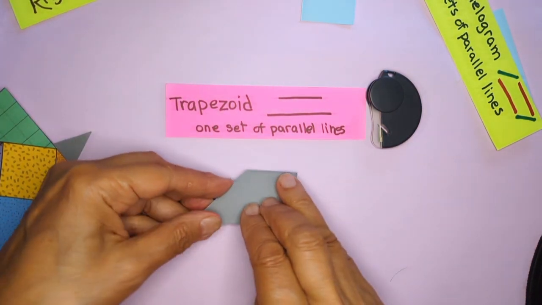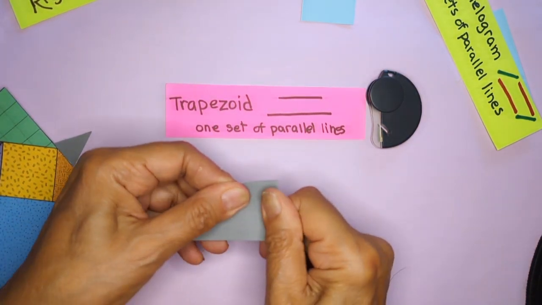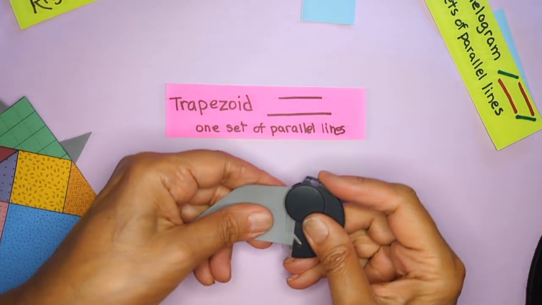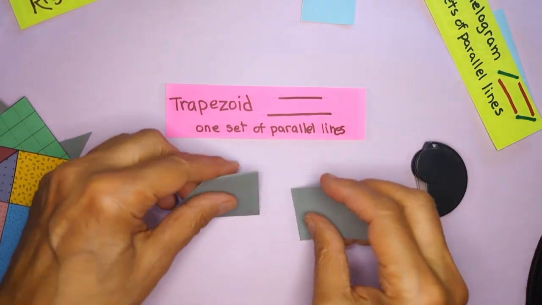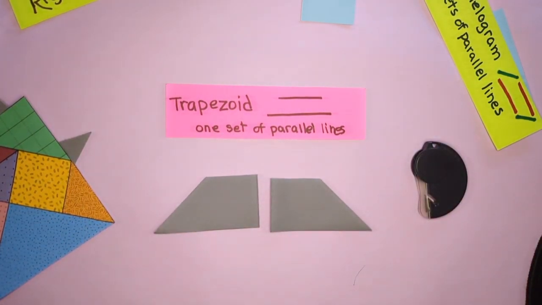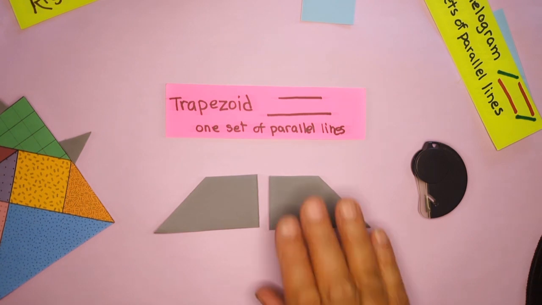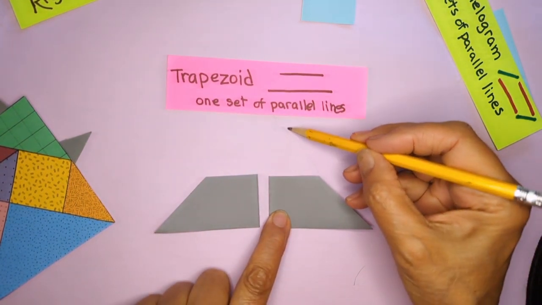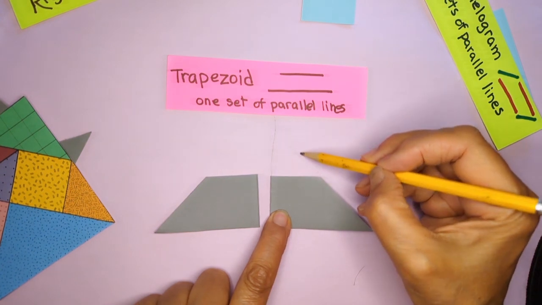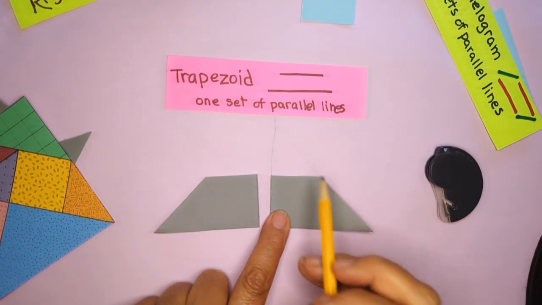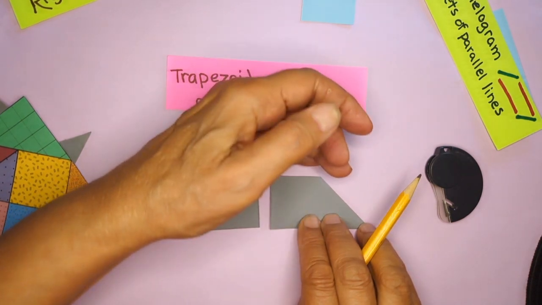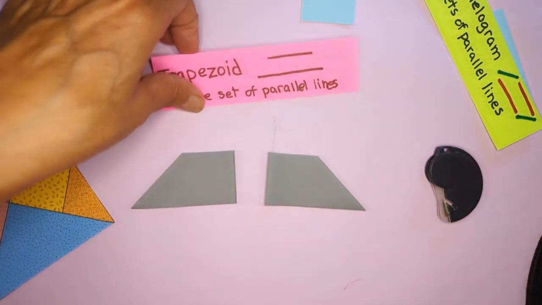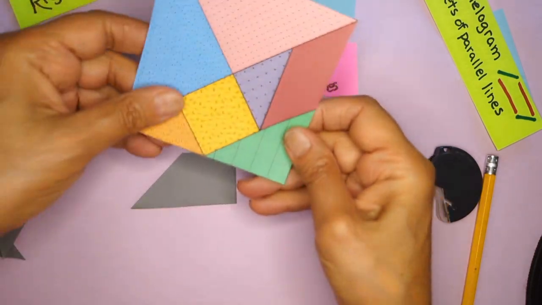Okay, so I'm going to fold this in half, cut it. And actually, what I have here are 2 more trapezoids, because if I extended these lines, it would be a triangle that got caught in a trap and separated its top from its bottom. Okay, but that's not the shape we're looking for.